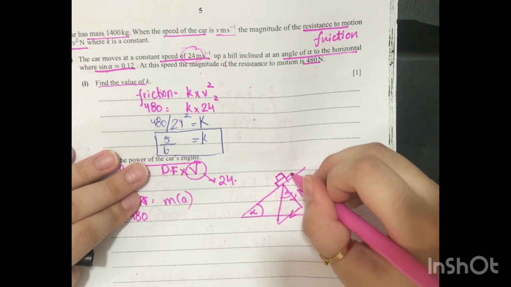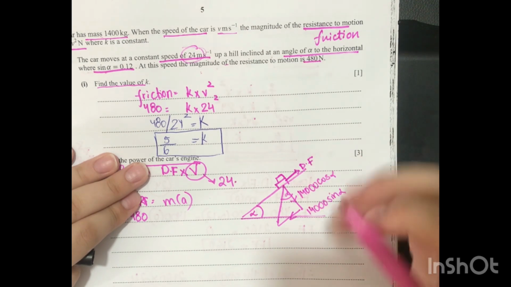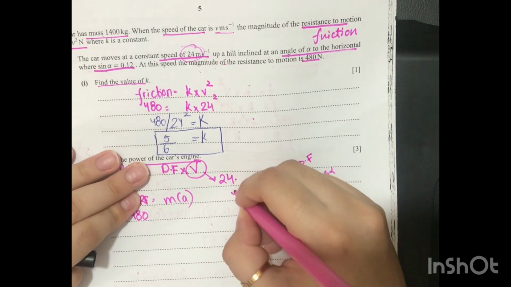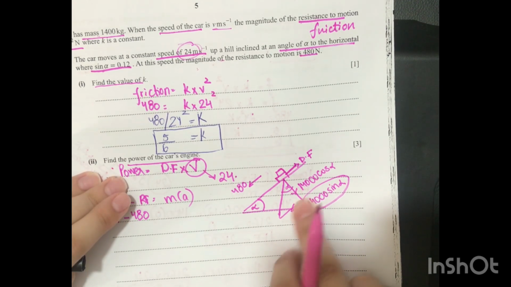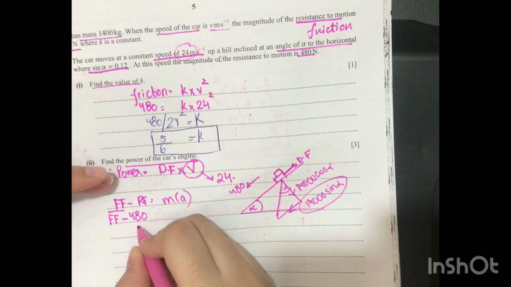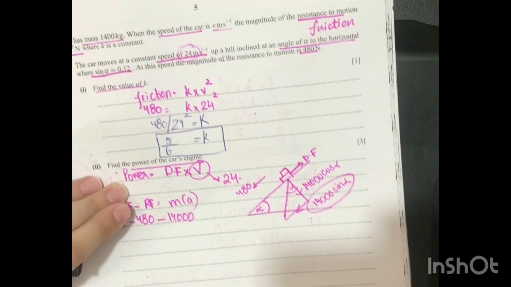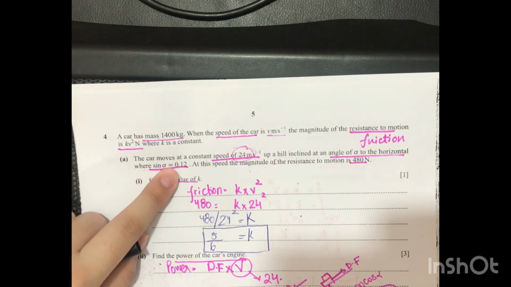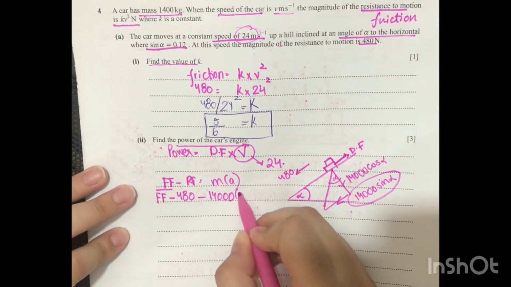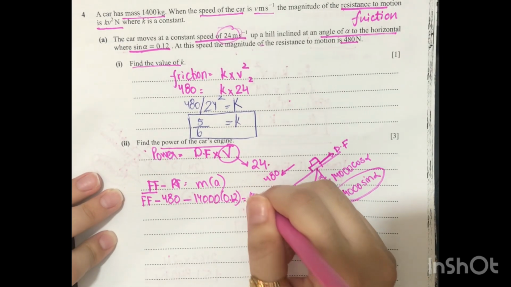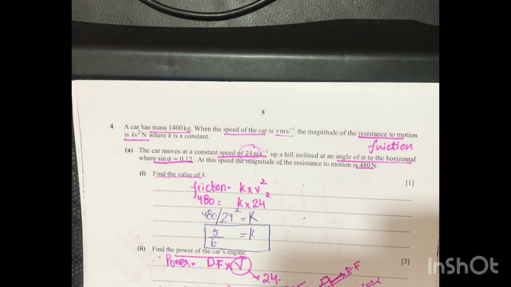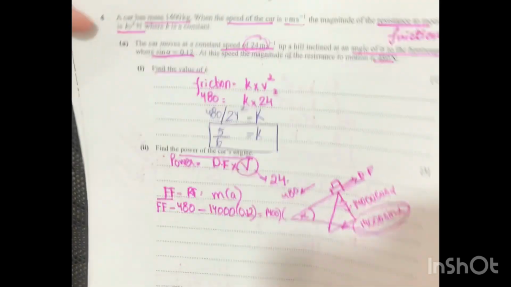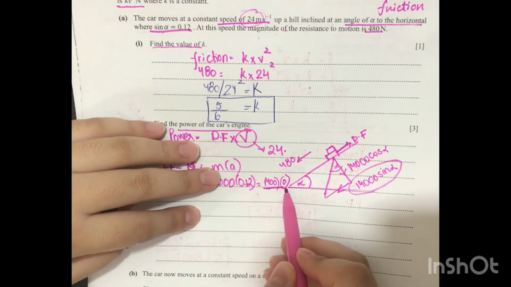So this is the car which is being moved forward by the driving force and the power of its engine, and this is the friction on the hill, which is moving it backwards. But now we have to also take 14,000 sin alpha, which is the downward component along the hill. That means forward force minus 480 minus 14,000 sin alpha. In this question, they've already given us the exact numerical value of sin alpha, which we'll use over here as 0.12, is equal to mass, which is 1400, times the acceleration. They've also mentioned that the car is moving at a constant speed of 24. When you're talking about constant speed, that means there is no change in speed, meaning that the acceleration is 0. This makes this whole side equal to 0.